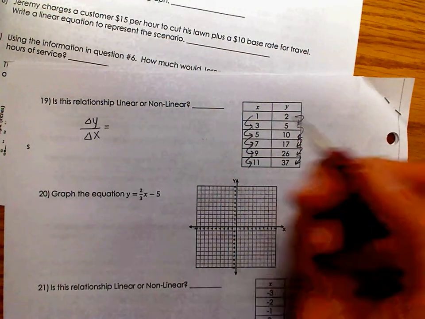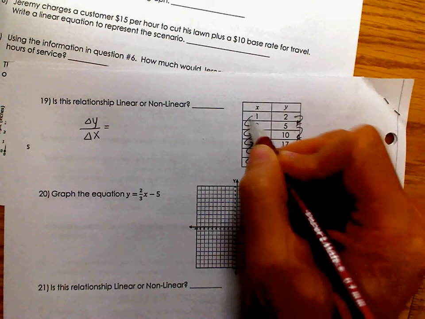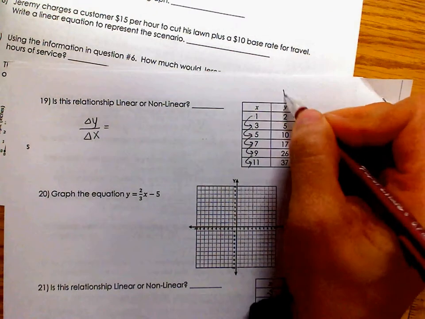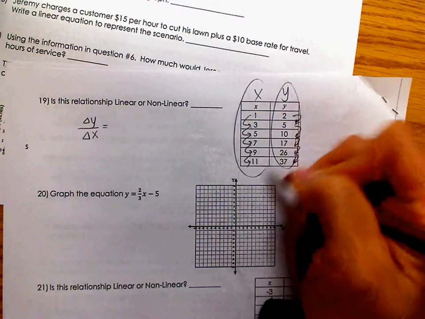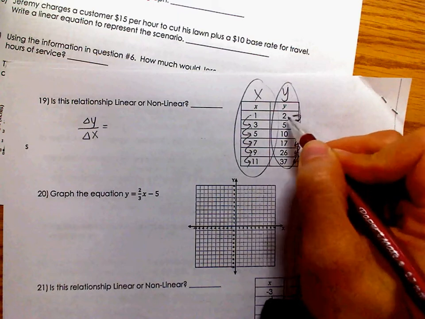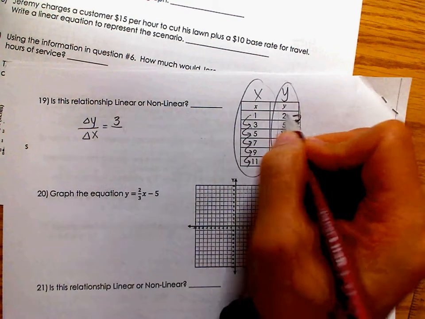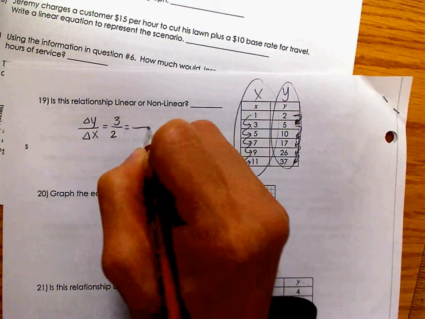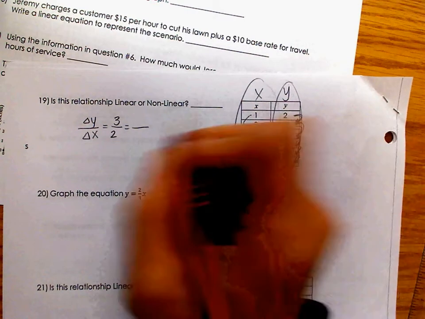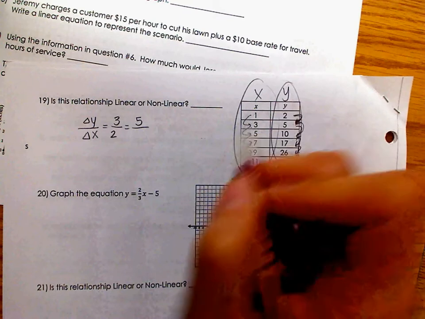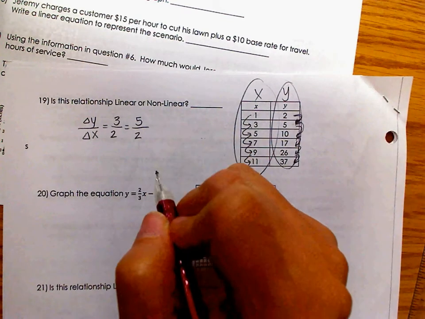Let's try this one. How did it go from, oh, by the way, these are your x's and this is your y's. If it helps you, just look at that. So how did these y's change? We went from 2 to 5, you added 3. Okay, so you add 3. All the x's added 2. All right. How about this one? From here to here, you added 5. Here you added 2. That's looking interesting.